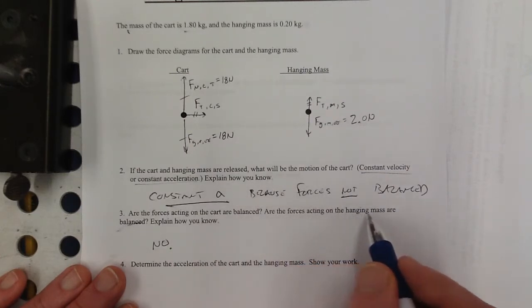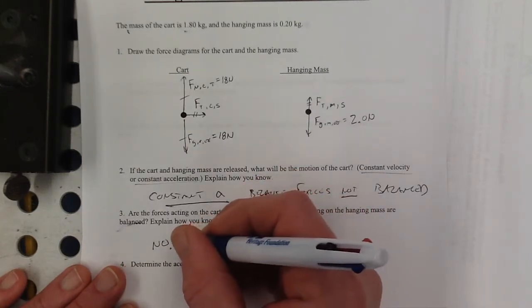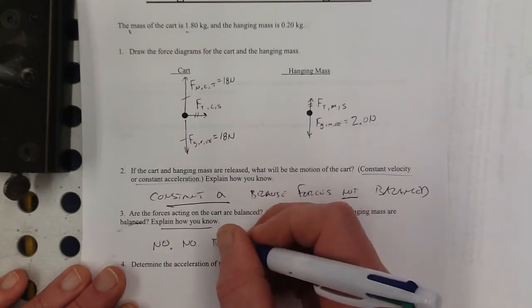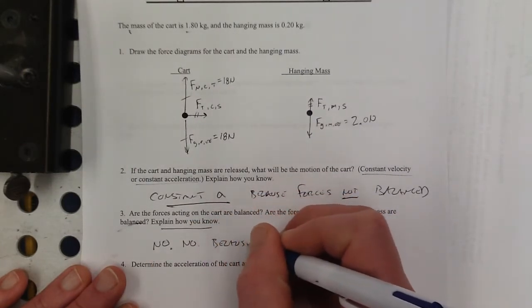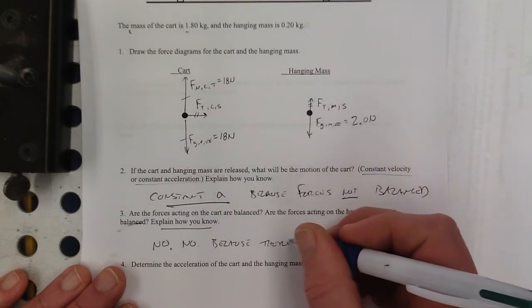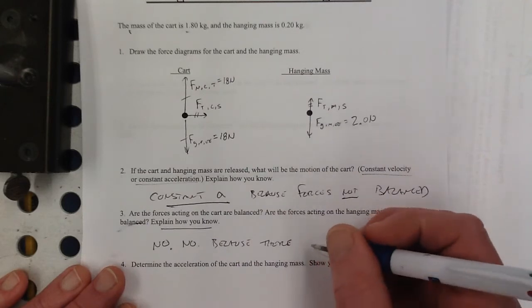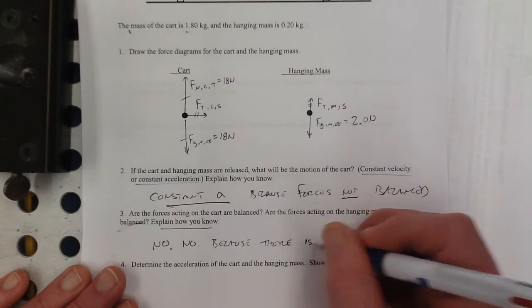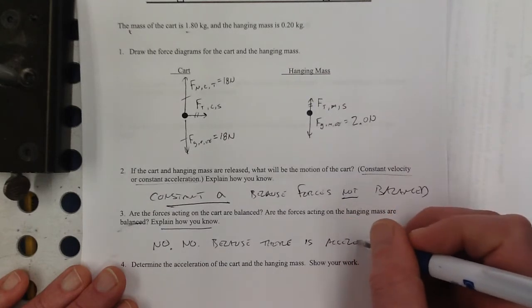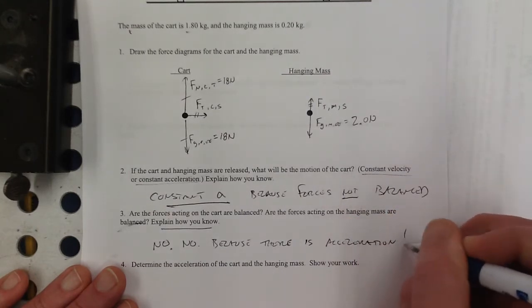Are the forces acting on the hanging mass balanced? No. Explain how you know. Because. Sorry, that's kind of like the same question. I'm just trying to really make that point because there is acceleration. And if there's acceleration, there's got to be unbalanced force.